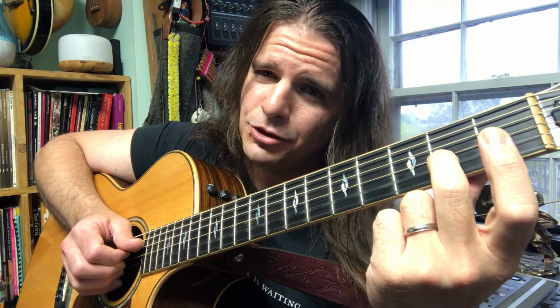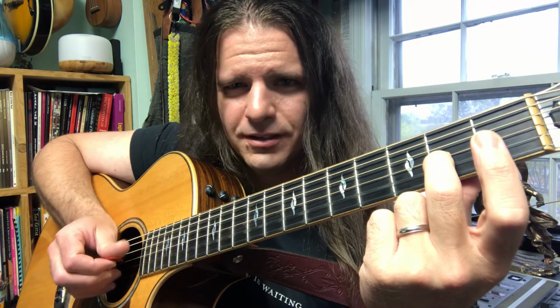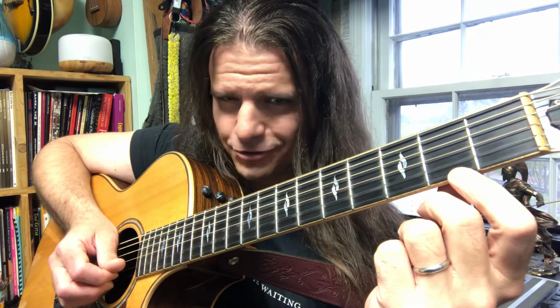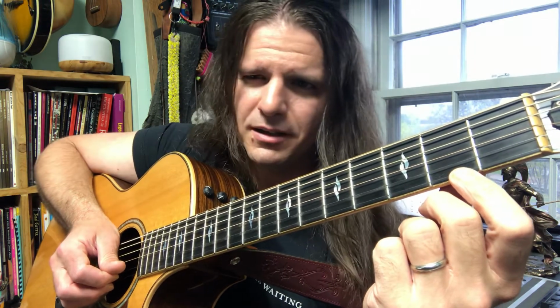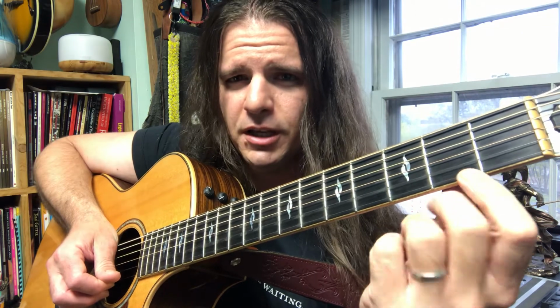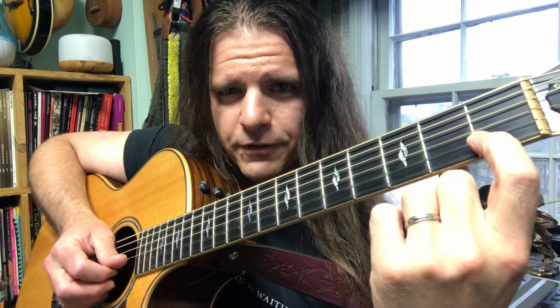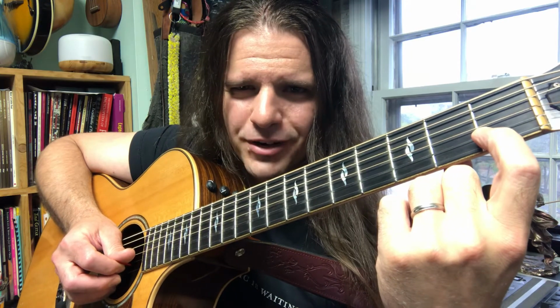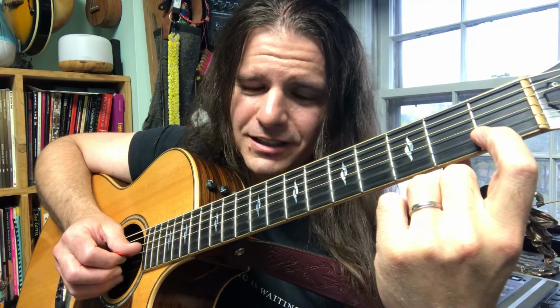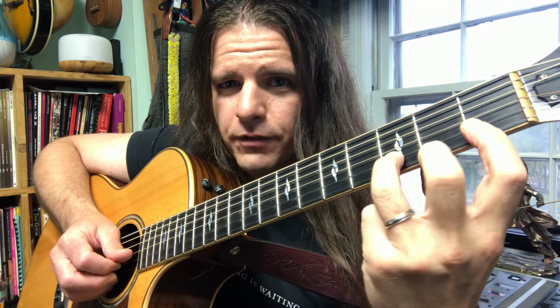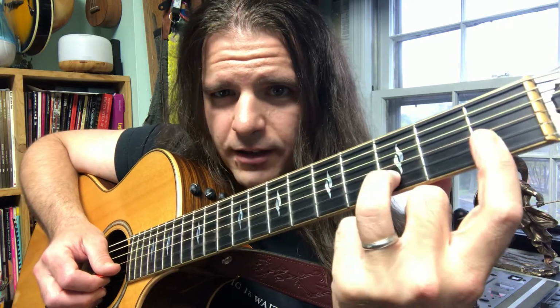A is 2. Now, our next string open, the 2nd string, which is our B string. B is 3. Next, we're going to take our 1st finger and go to the 1st fret on that same string. C is 4. Next, we'll have our 3rd finger on the 3rd fret of that same string.